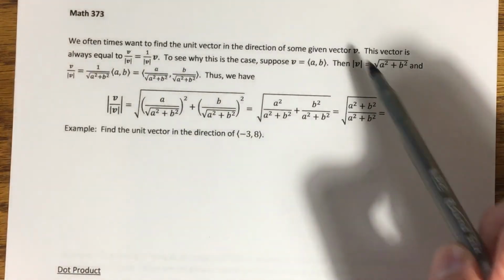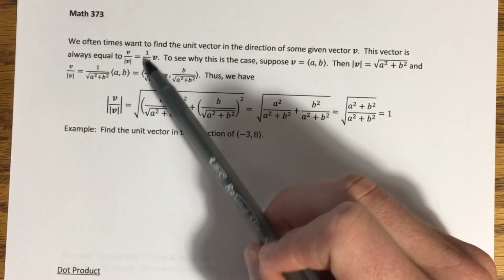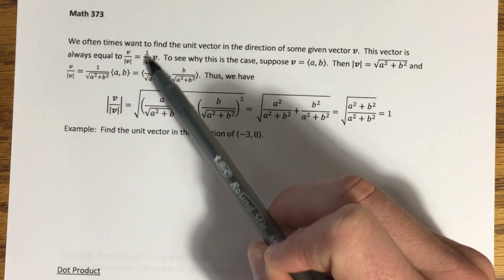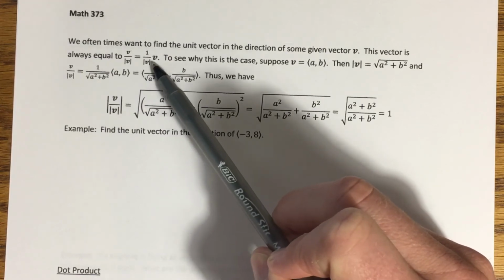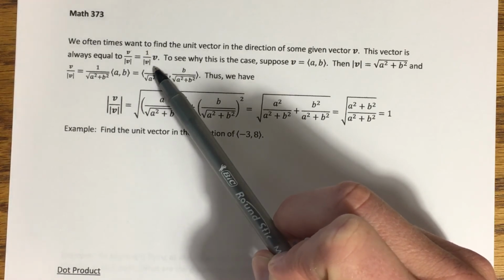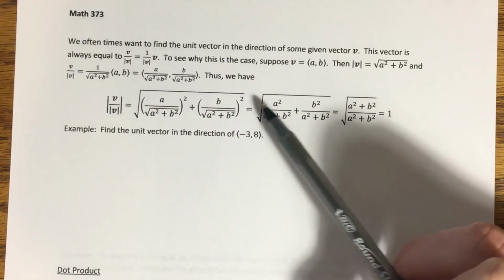Now, what I'm saying here is that if you perform this operation on the vector v, in other words, multiply it by the reciprocal of its magnitude, it will always produce a unit vector. That is a vector with a magnitude of 1. And we're going to prove why that happens down here.